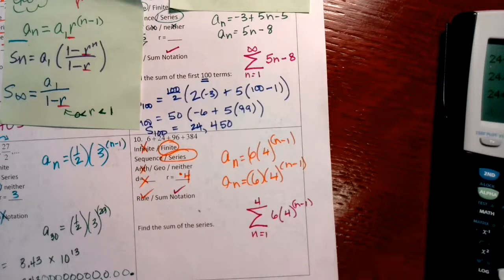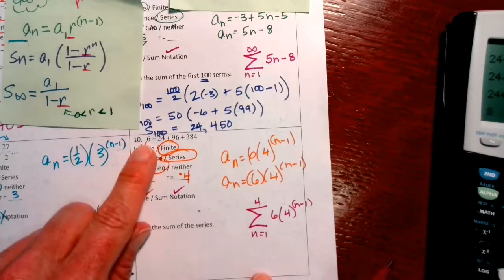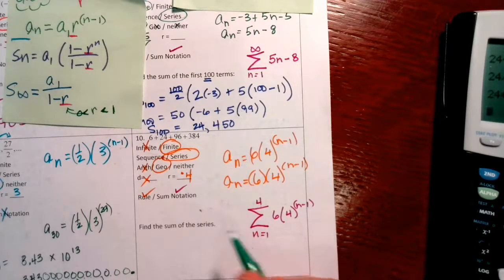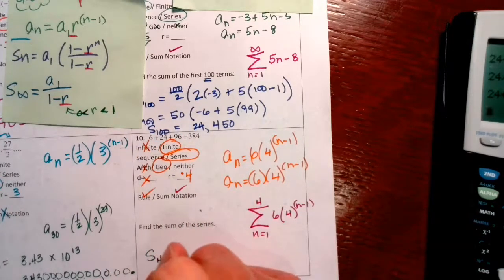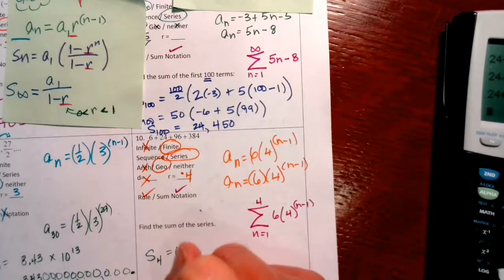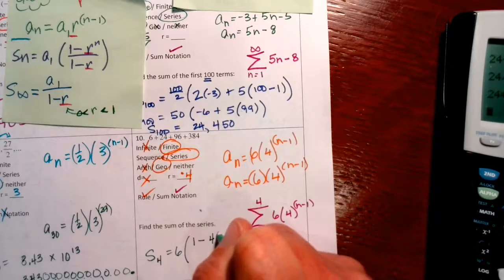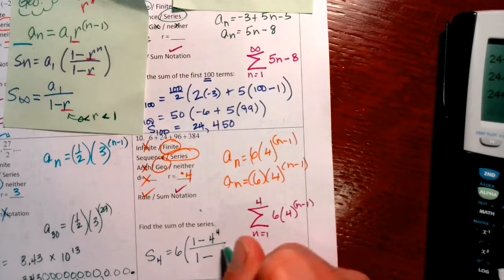geometric series. If it's asking me to find the sum of the series, now here's the thing, it's pretty easy. You can just add them together. But if you want to go ahead and find the sum of the series, you can. You can say that the sum of the first, what's that, 4 terms, is going to be equal to your first term, which is 6, times 1 minus your ratio to the 4th term, and that's going to be over 1 minus your ratio, which is 4.